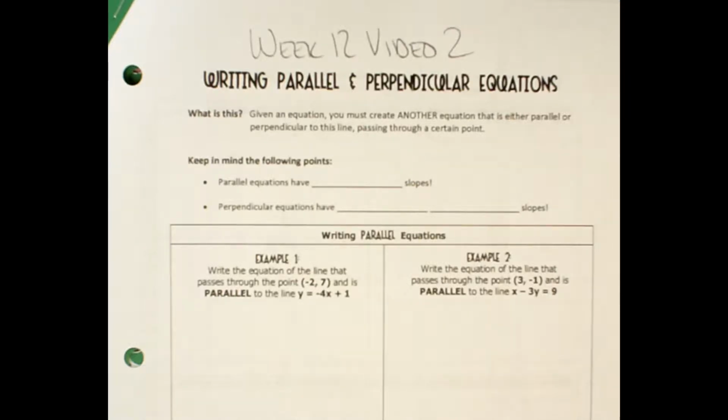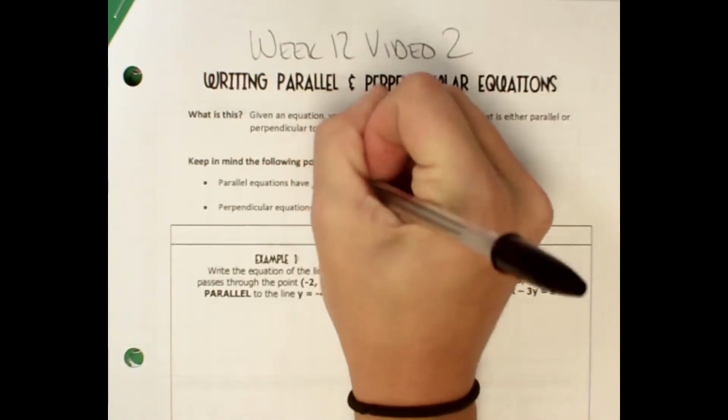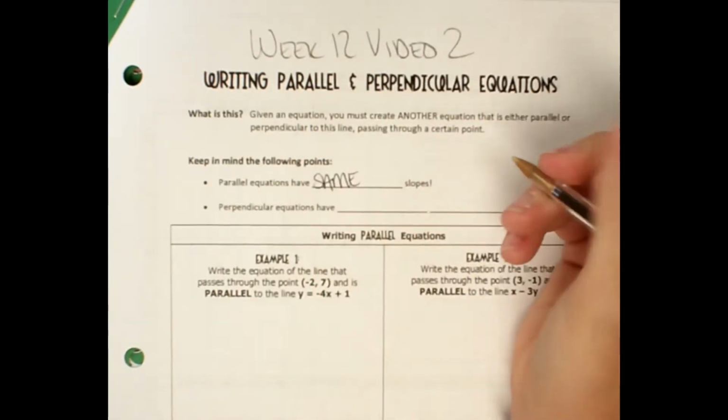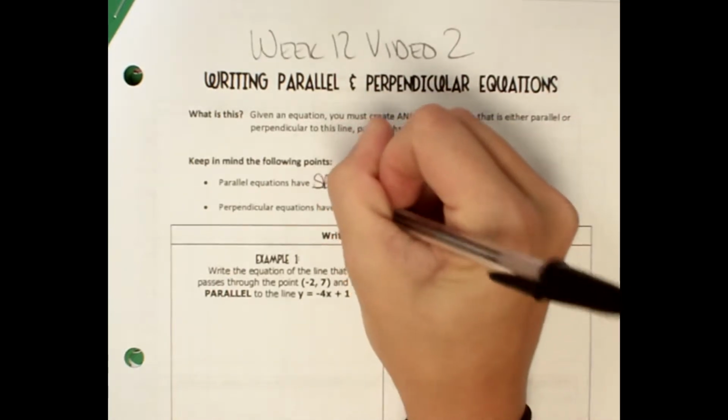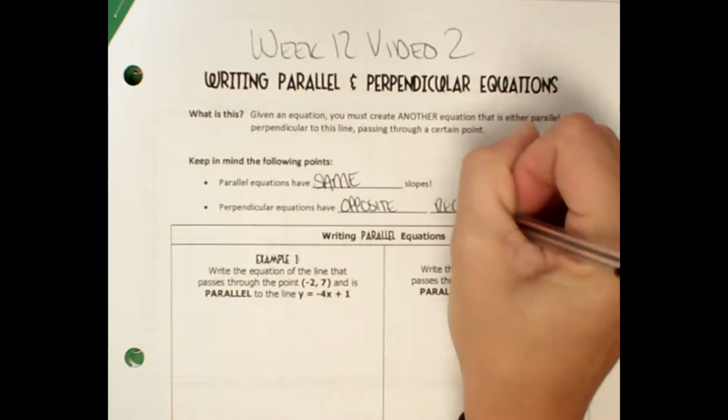So now when writing parallel and perpendicular equations, it's the same thing that we did before. We're going to be given a point and given a slope, and we have to put it into point-slope form. But we need to remember that parallel equations have the same slope, and perpendicular equations have opposite reciprocal slopes.